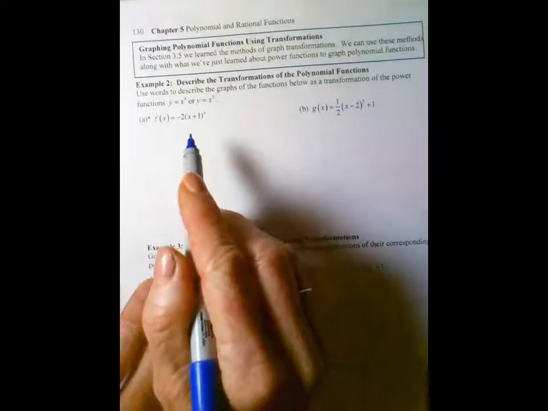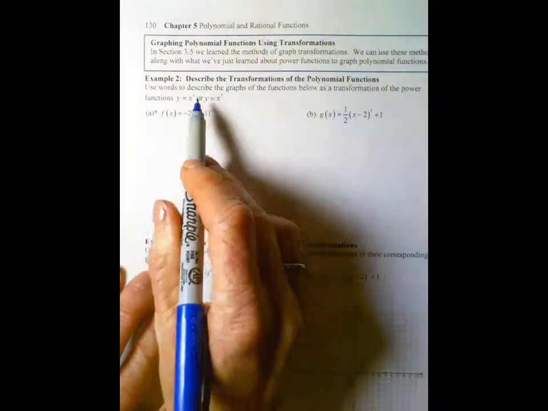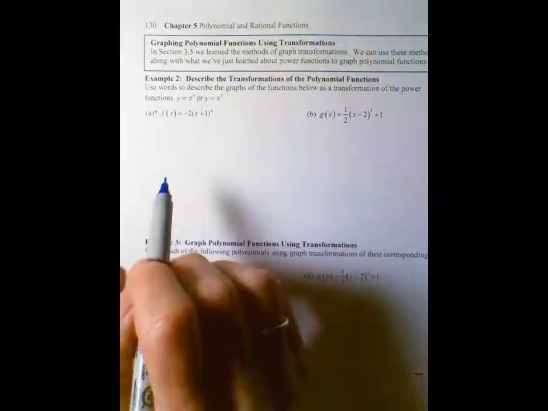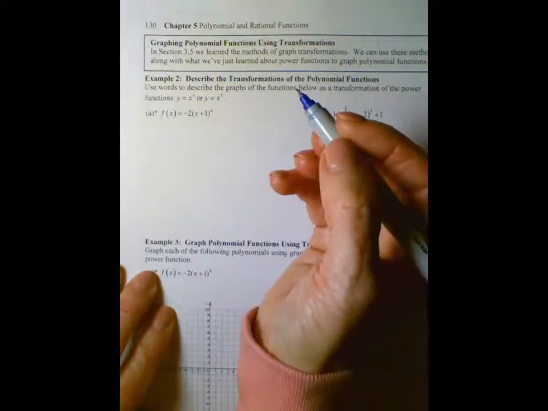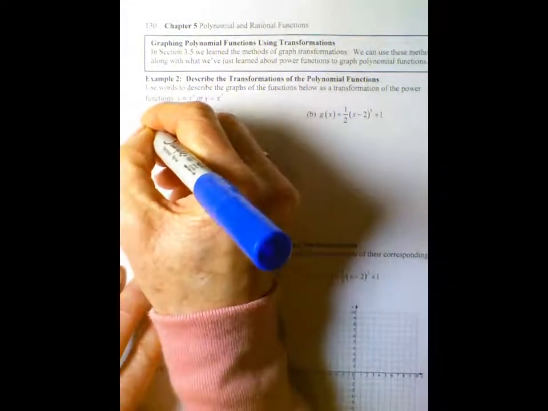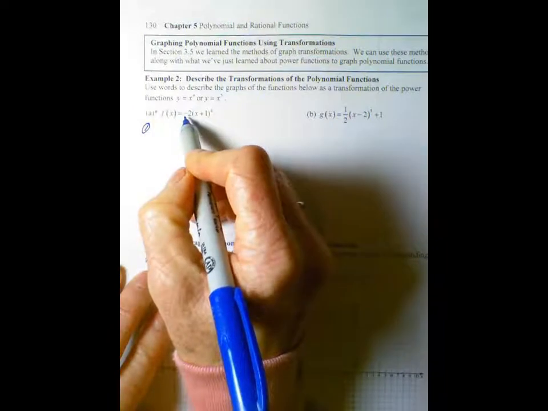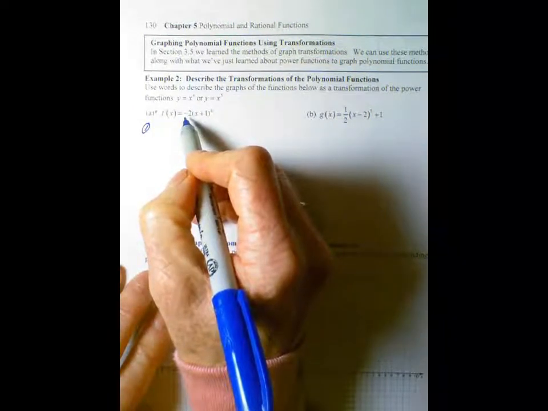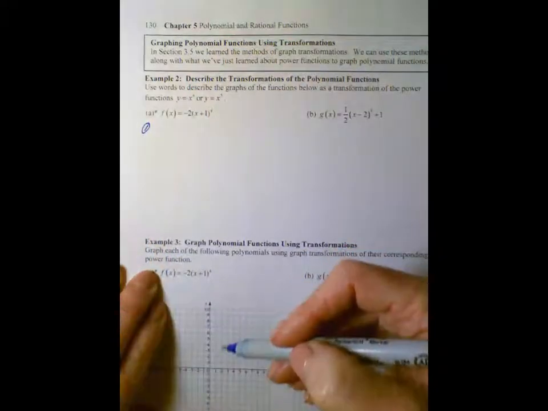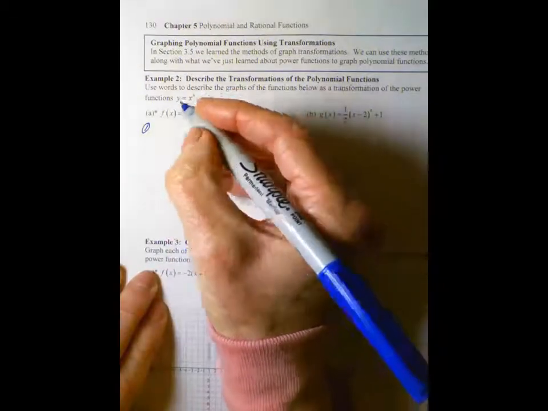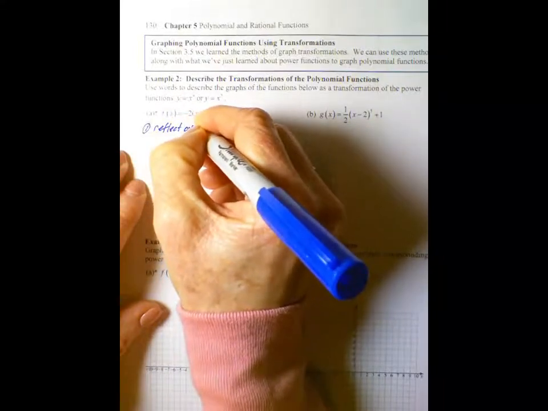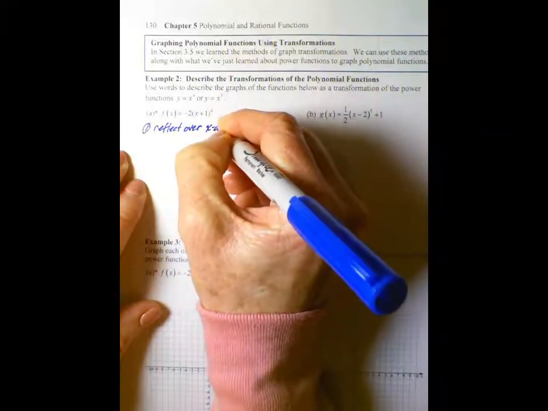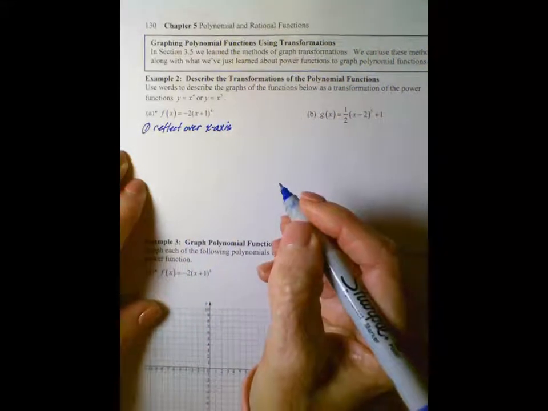Okay, so what transformations do we see here, based on this being our parent function y equals x to the fourth? Well, in any order, so you may see them in a different order than I do, but the first one I see, outside the function, is this negative, so I'm seeing a reflection in the vertical direction, which means if you reflect vertically, you're going over the x-axis. So we will reflect over the x-axis.